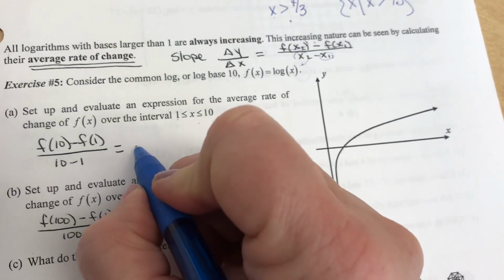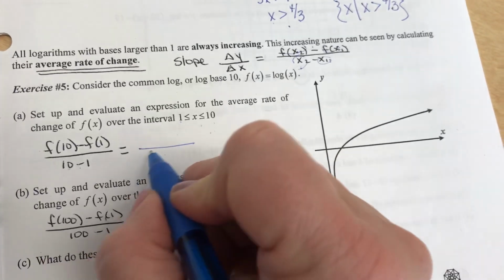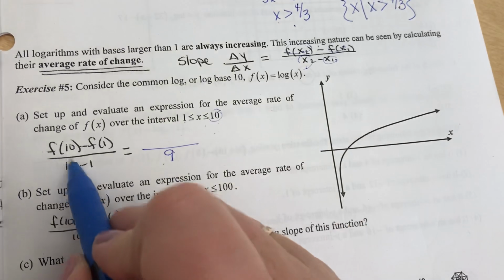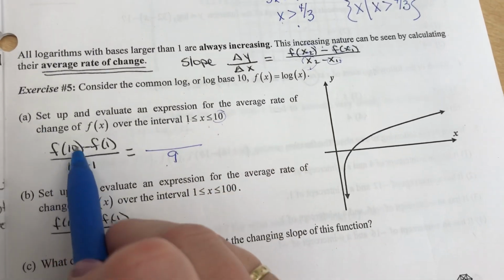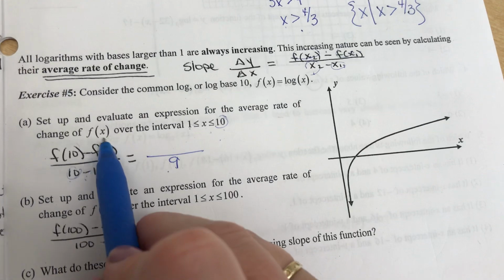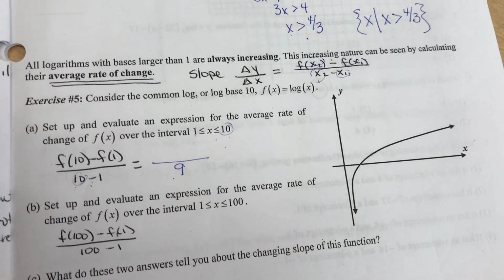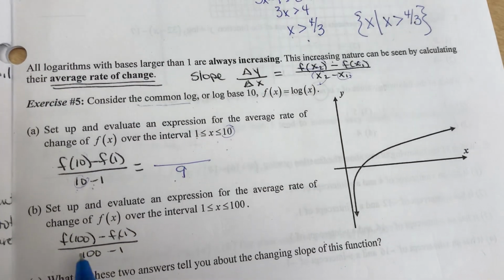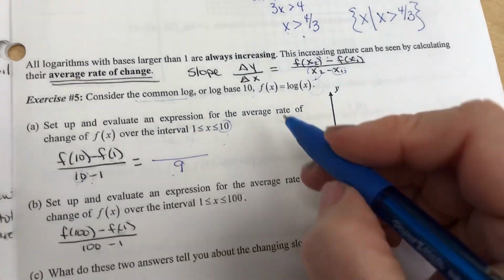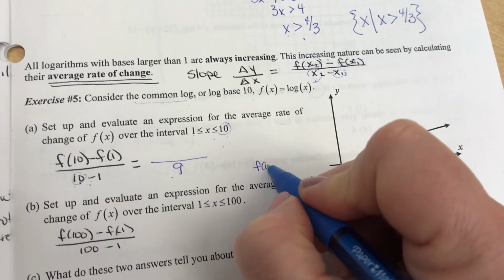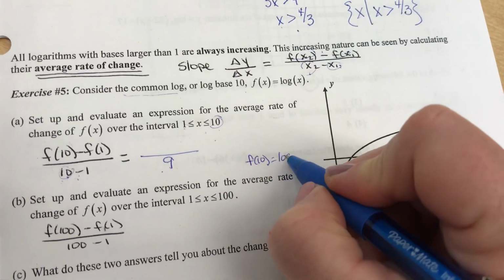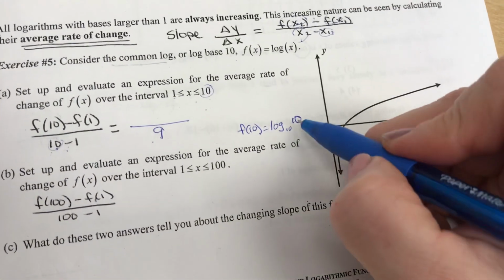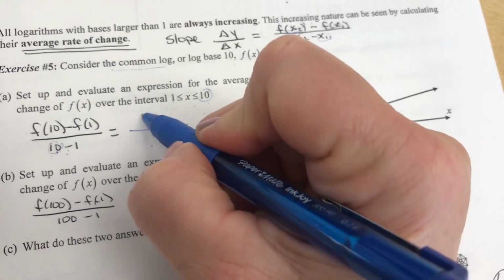Okay, so 10 minus 1 is 9, so I took 10, I took 1. Now I need to do f of 10 and f of 1, okay? And this is asking me to do it for a common log. So if I had f of 10 for a log base 10 of x, and x is 10, then this would be equal to 1.